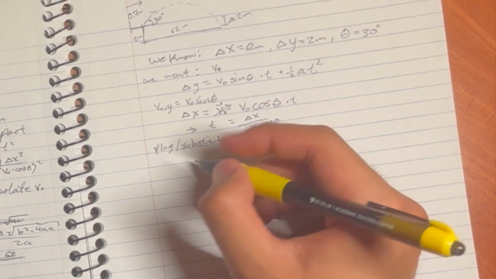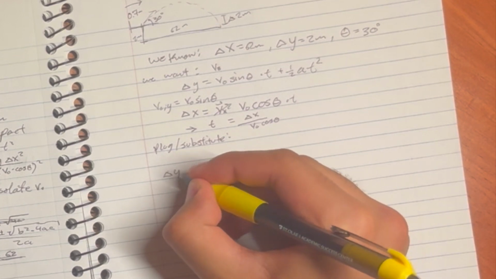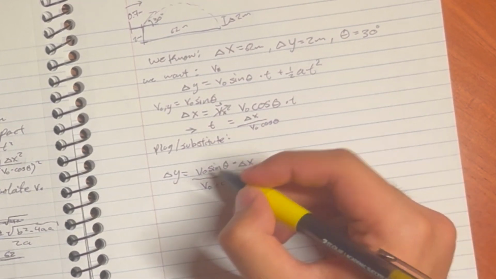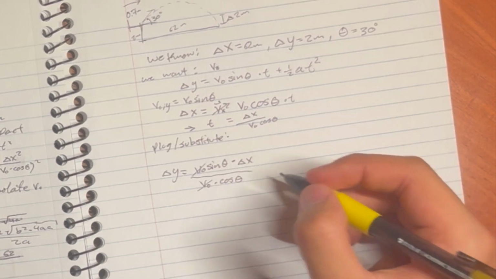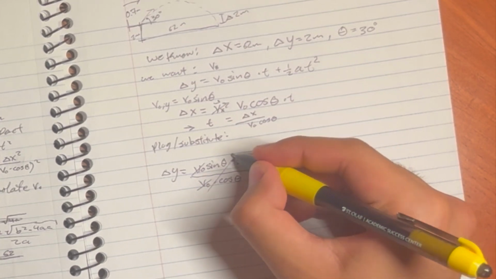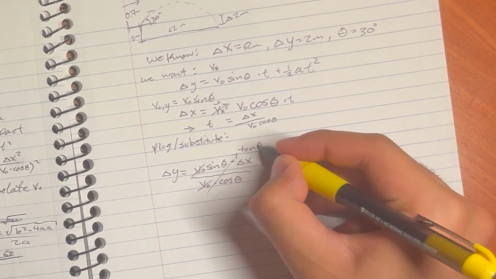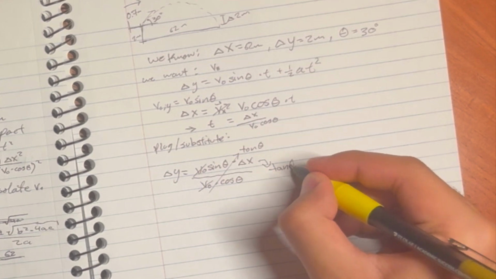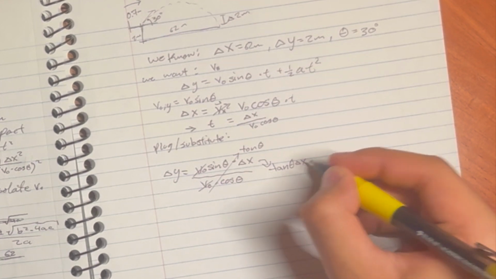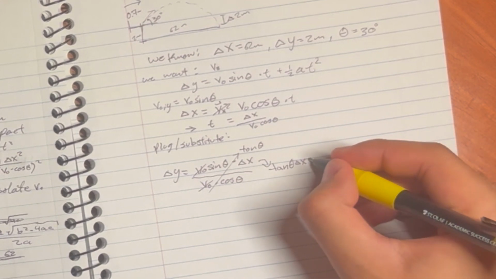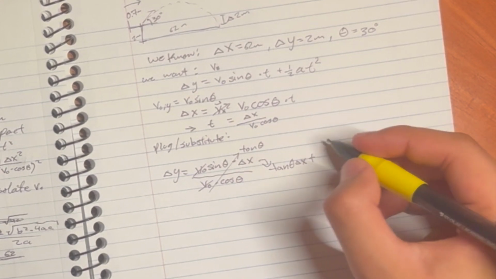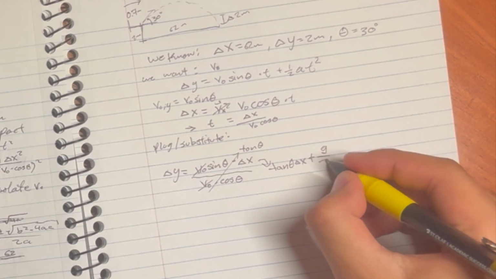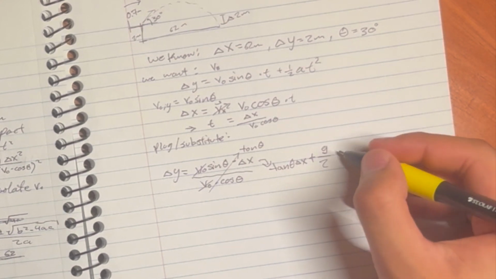So we have our change in y is equal to v naught sine theta times change in x over v naught cosine theta. So we're going to say these cancel, and we're going to say sine over cosine is tangent of theta. So we're going to take this whole term, and we're going to turn it into tangent theta times change in x. I'll put that change in x out front. And then we have the second term, which is 1/2 acceleration. So acceleration is g because we're in the y component. So g over 2 times t squared.